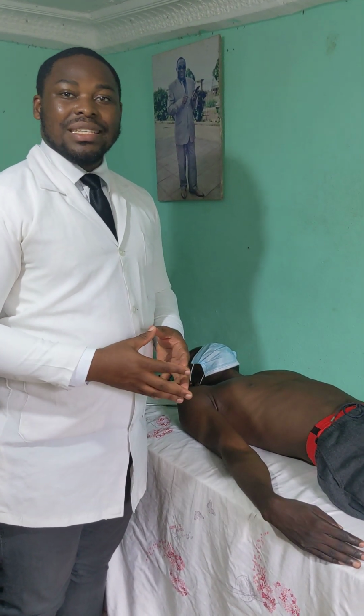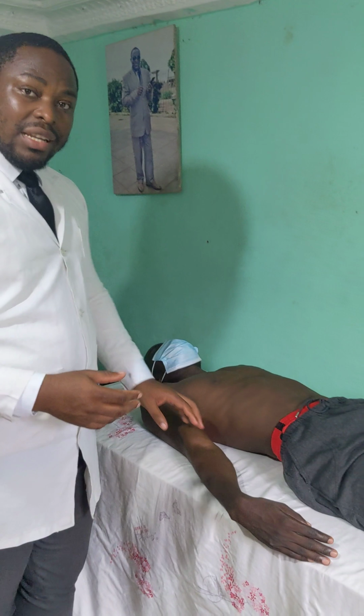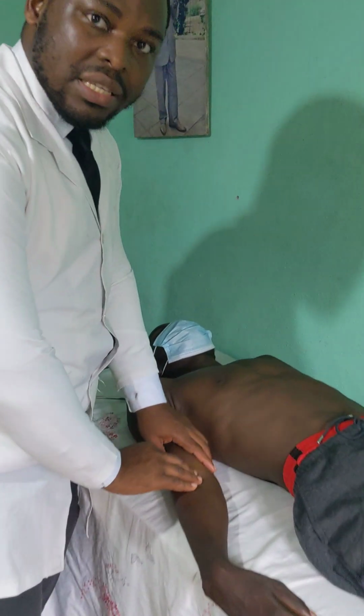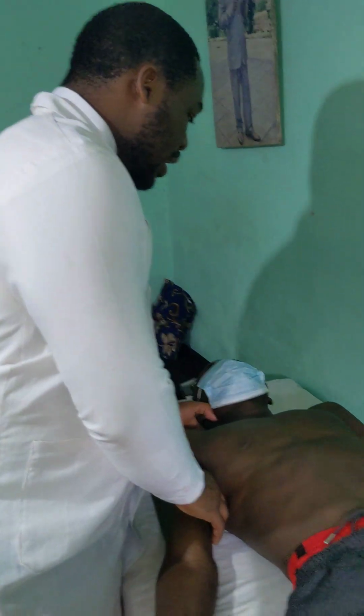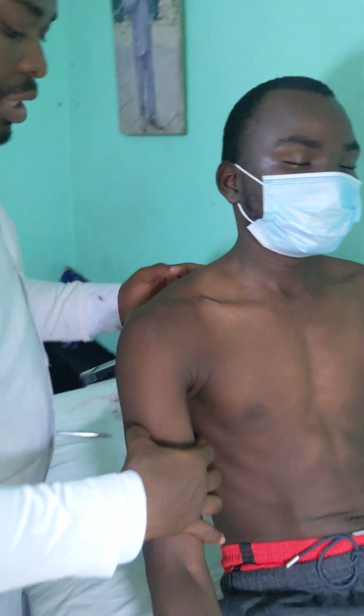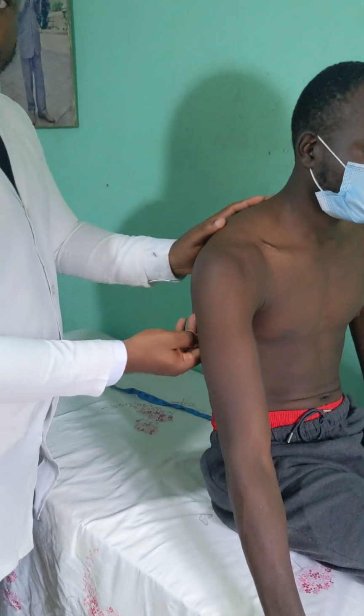The last aspect is the lymphatics. For the lymphatics, you need to palpate. Here you are going to have what is called the epitrochlear lymph node. If you palpate here and you feel epitrochlear lymph nodes, it means that there is an abnormality, particularly an infection or a malignancy. The next thing is to evaluate the axillary lymph nodes.